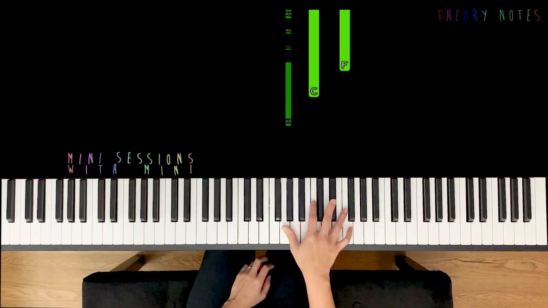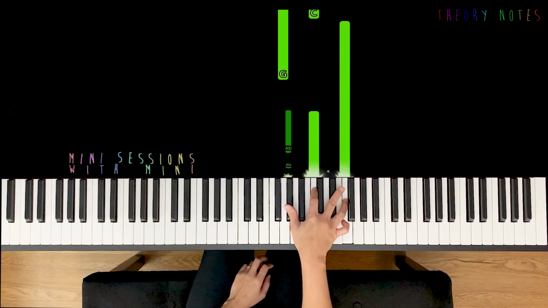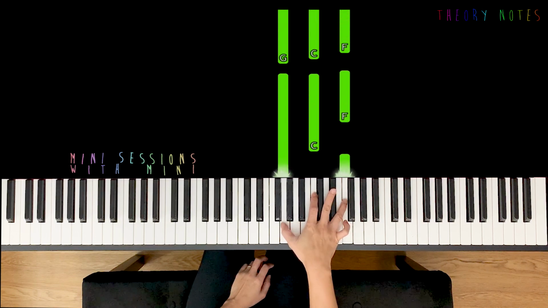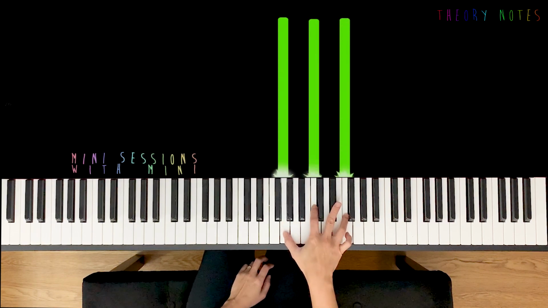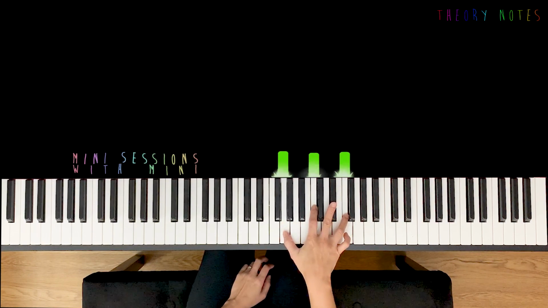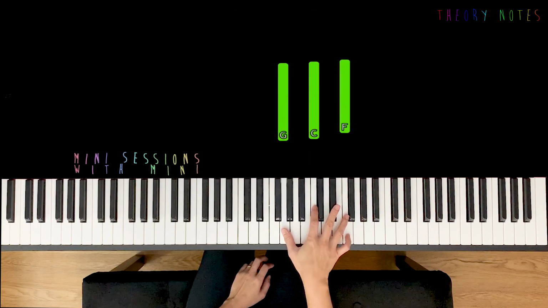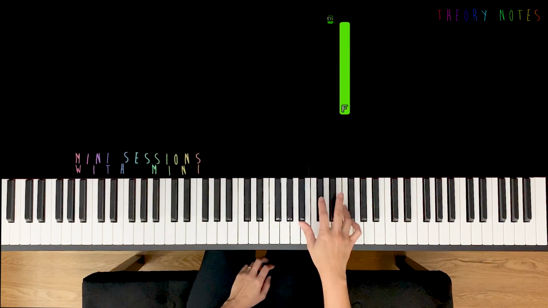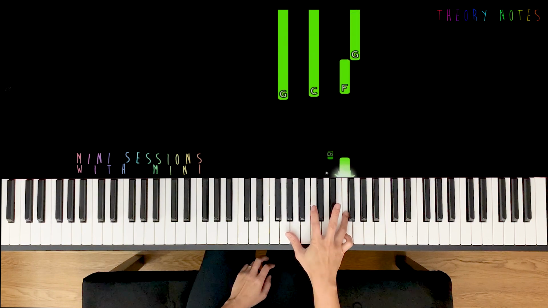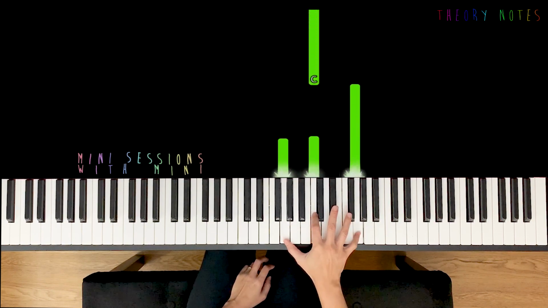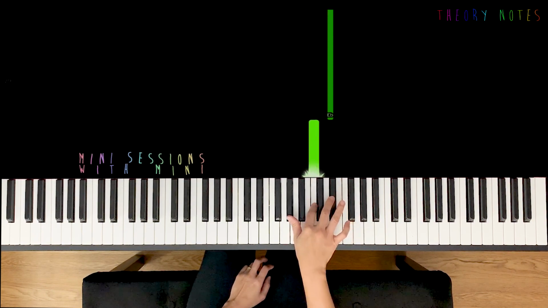Okay, bar number 2, replace this A flat with the G. Sounds really funky, right? Really cool. So this bar is still the same. So you have F, E flat, that new chord with the G, C, and E flat.